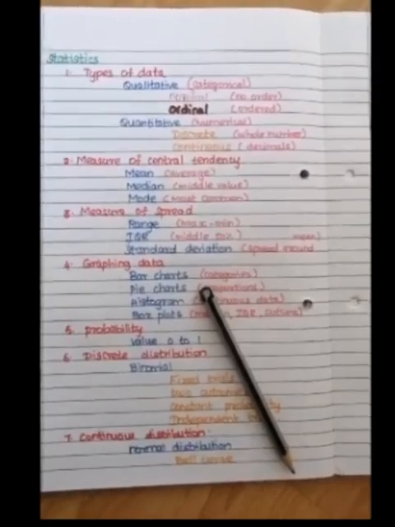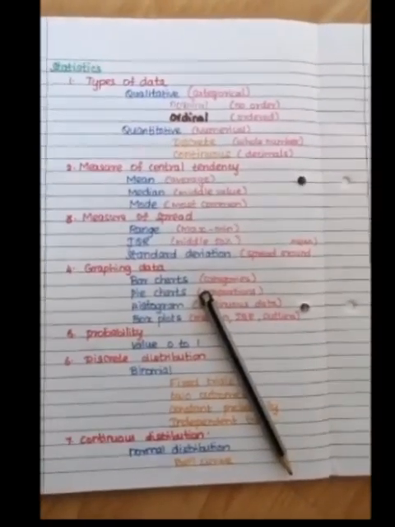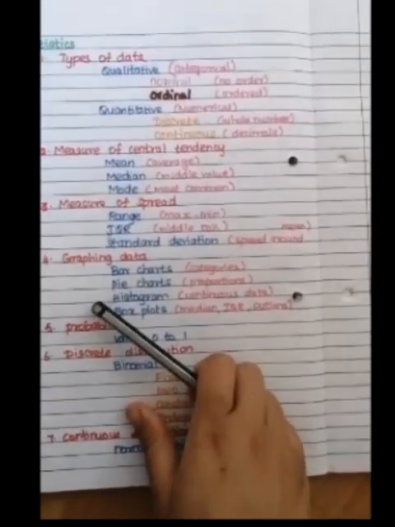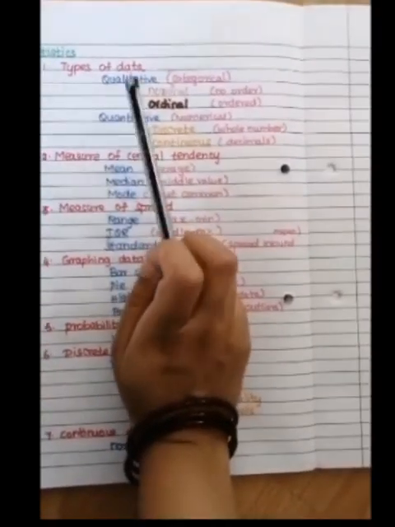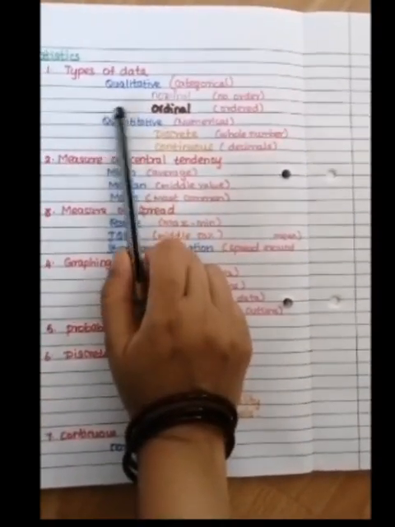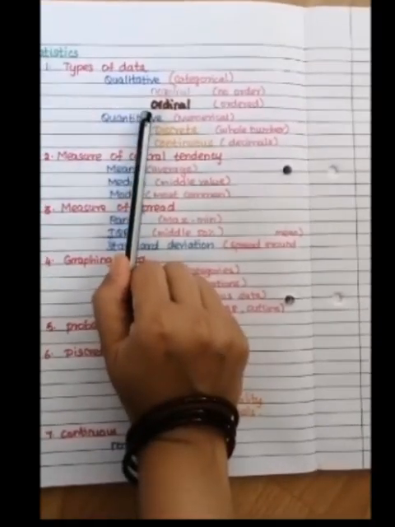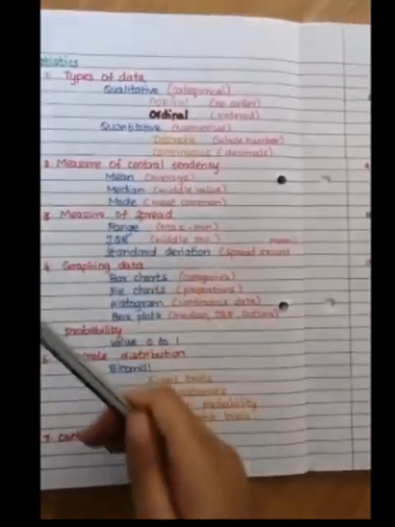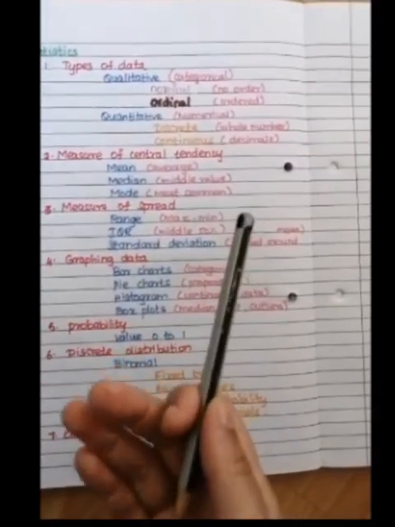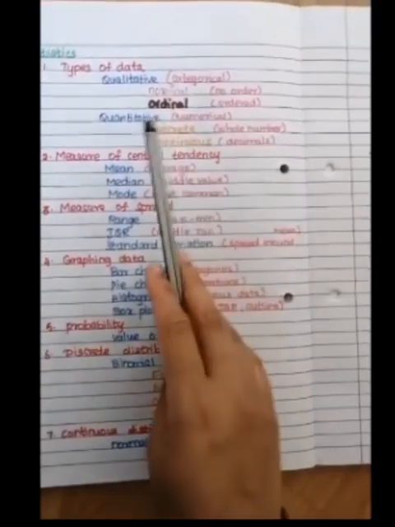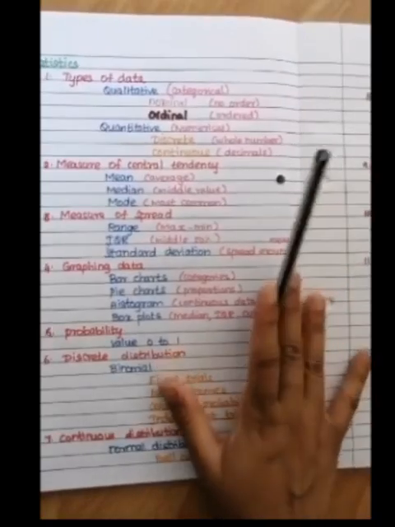Next, we are going to move to types of data. Let's start with basics. Data is simply information that we collect so we can analyze it. All data falls into two broad categories, quantitative and qualitative.